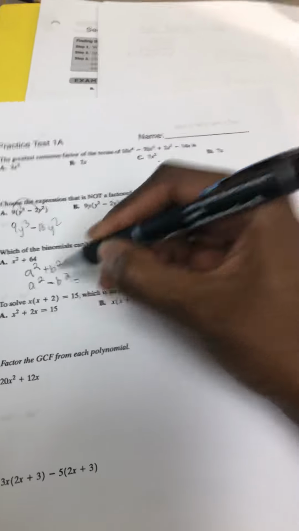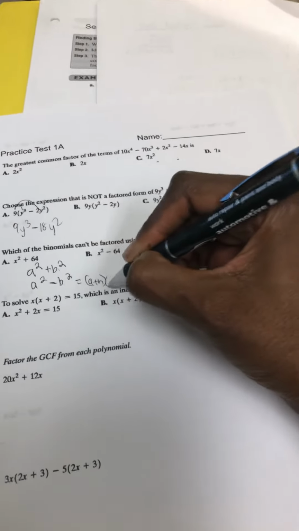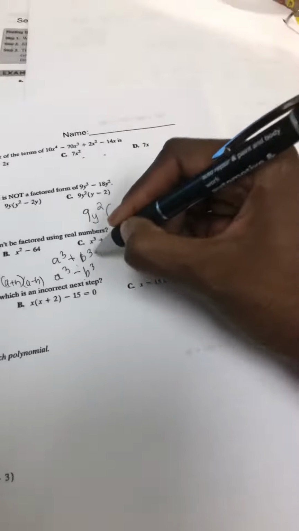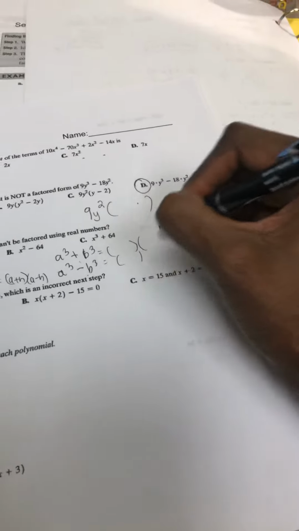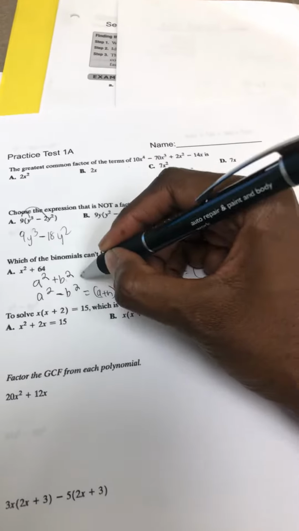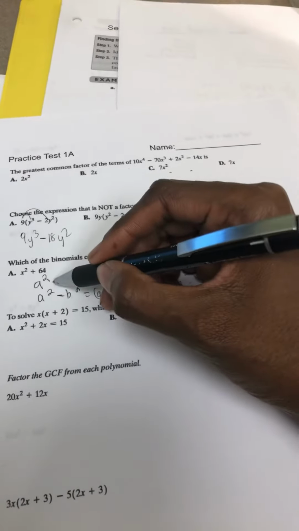We know that when we have a minus sign, we can break it into a plus b and a minus b, right? And then when we have these, we can also break those ones up. So the only one that does not factor is this one when we have squares and a plus sign.